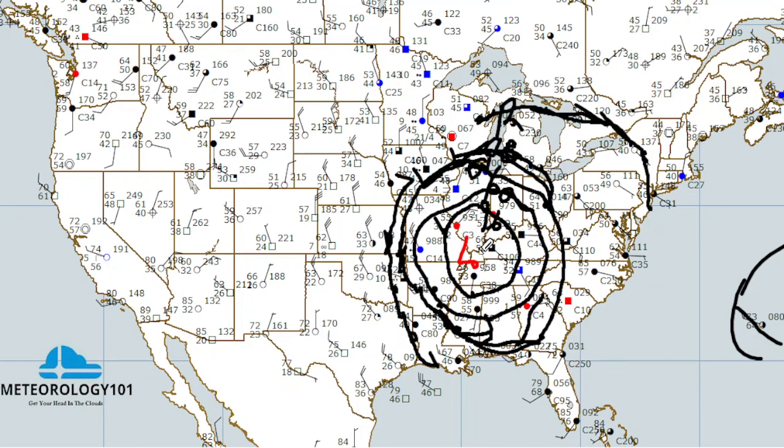So an occluded front, if you draw an occluded front on here, you've got to look at your wind directions, wind speeds. We'll do that here in a minute. Let's get our isobars done, but you'll get an occlusion coming out of the low, staying in the wind shift. Mainly you're looking for a wind shift there.